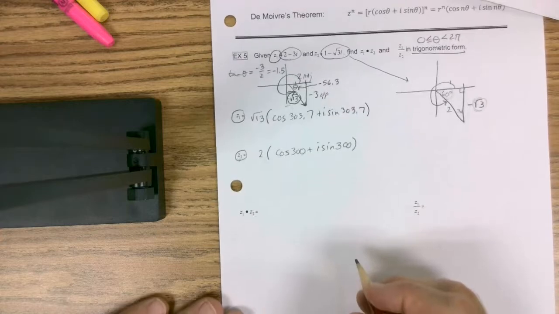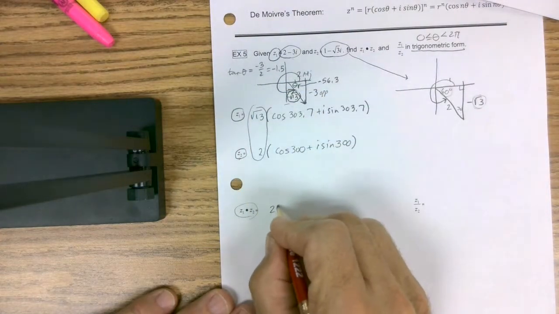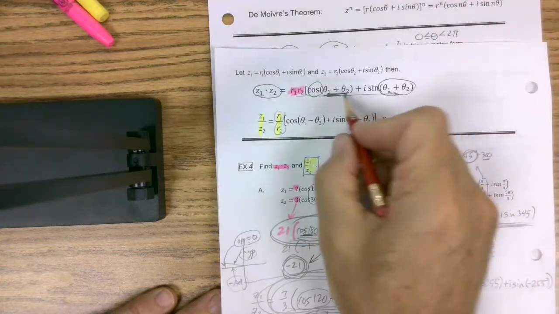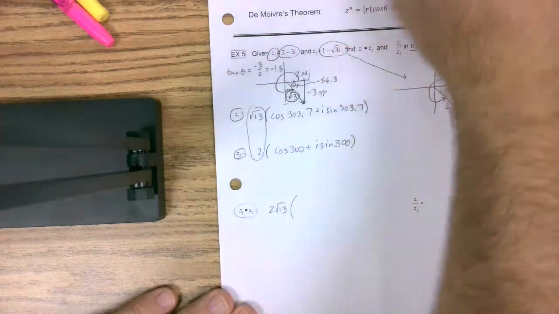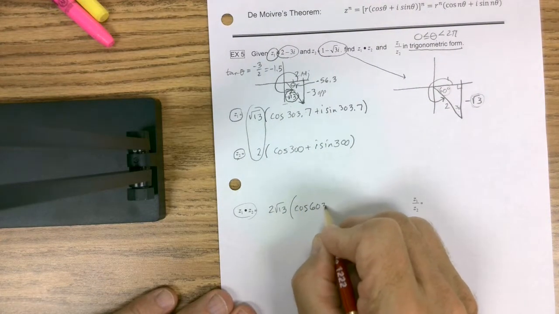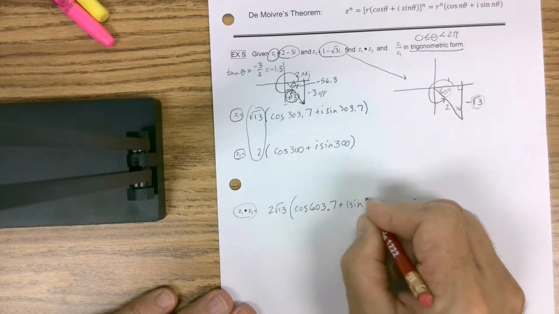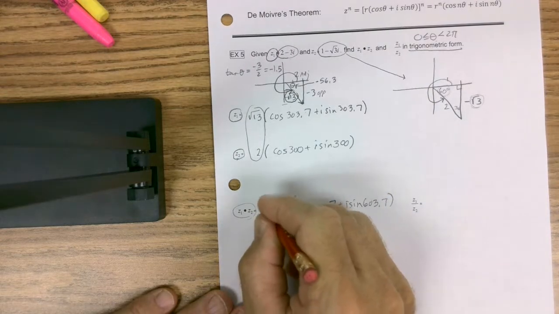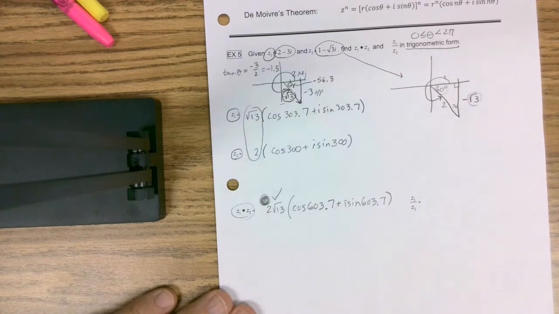So what do I do when I multiply these two together? I start by multiplying these two. So I get 2 square root of 13. Now what's this formula say when I multiply? I add the individual thetas. So I'm going to get, watch this carefully now, cosine of 603.7 plus i sine 603.7. And if that's option A on a test, I bet you a lot of you will circle it. And then, bing, you're going to get it wrong. What a shame.